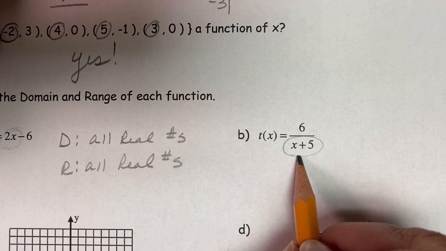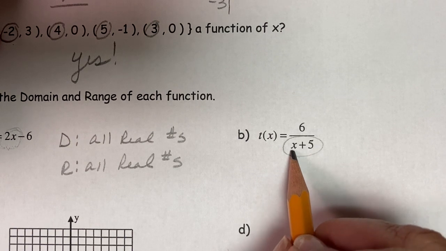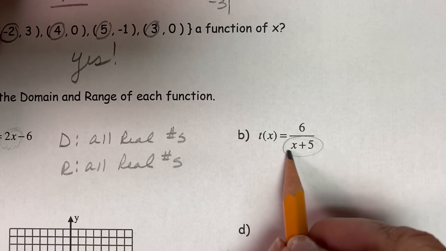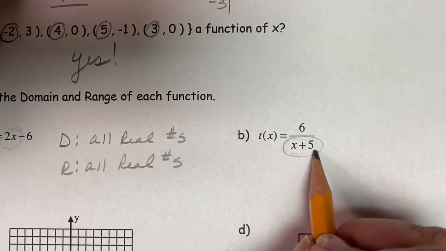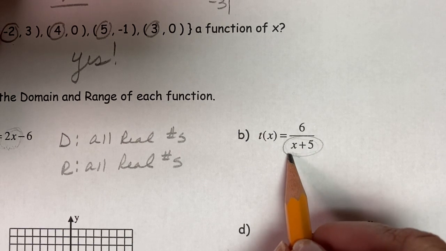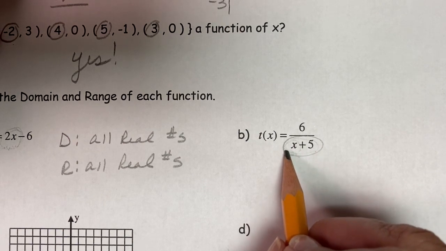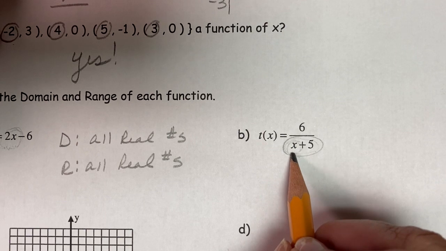So if I look at this, what is the one value that would make this whole denominator equal 0? Well, do you see that if x was -5, this denominator would be 0? Can it be anything else? It can be absolutely anything else. It can be 0 because 0 plus 5 is 5. It can be 10. It can be -8. X can be anything else. It just can't be -5.